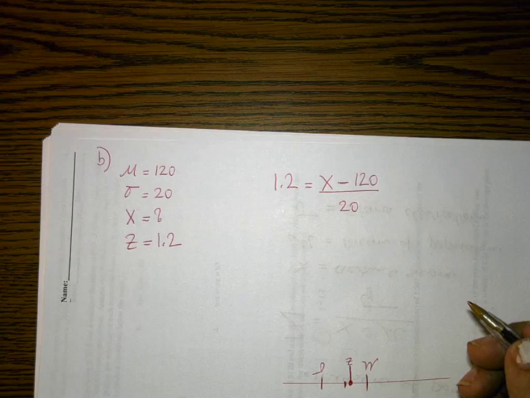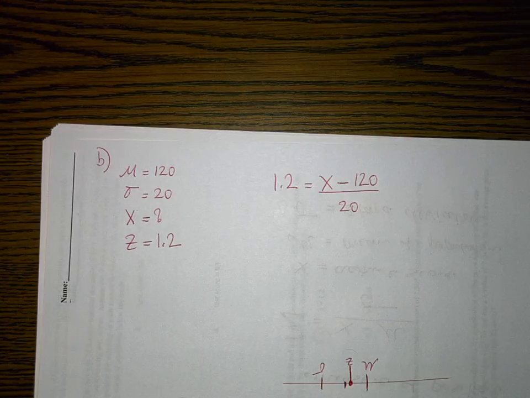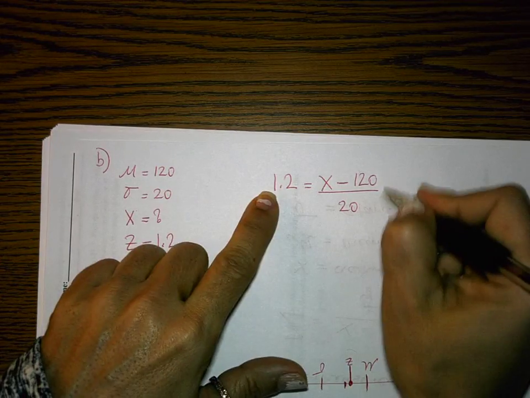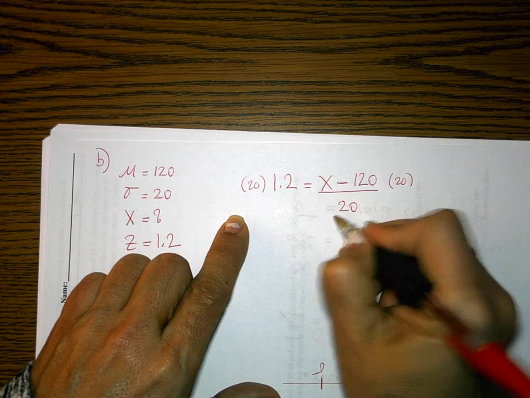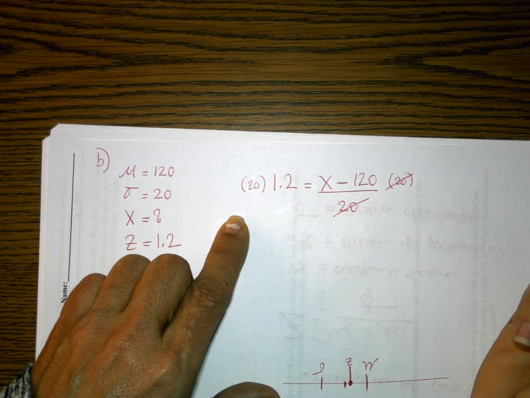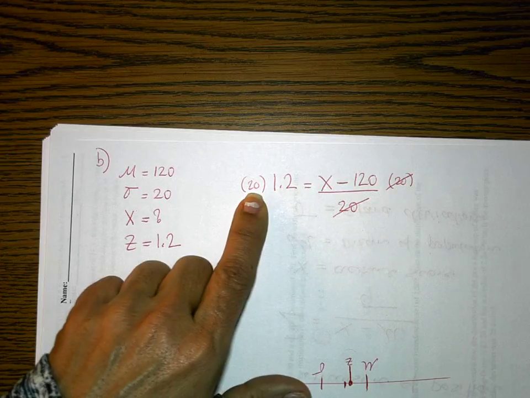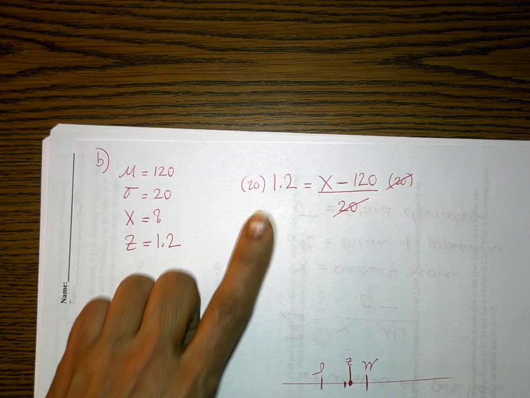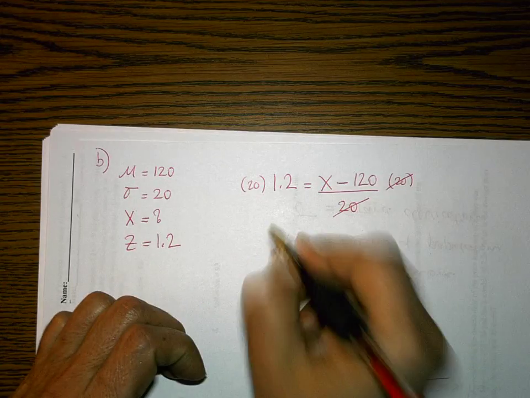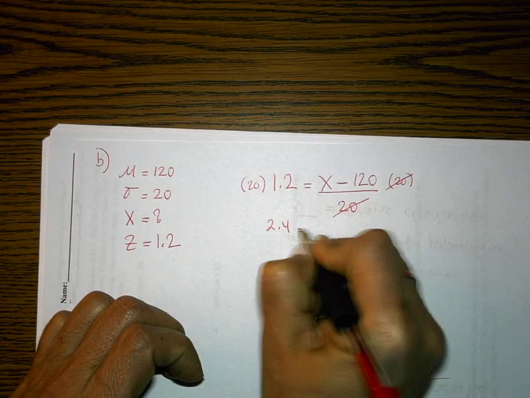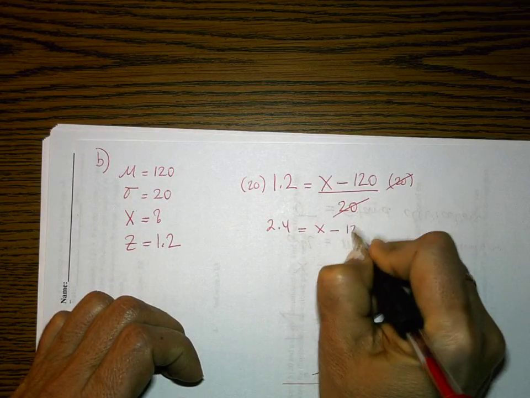Now this becomes a simple algebra problem for us to solve. How do I isolate the actual value to solve for x? Well, if you multiply both sides by 20, this side will undo the multiplication and the division here, and then you can do 20 times 1.2, and you get 24 equals x minus 120.